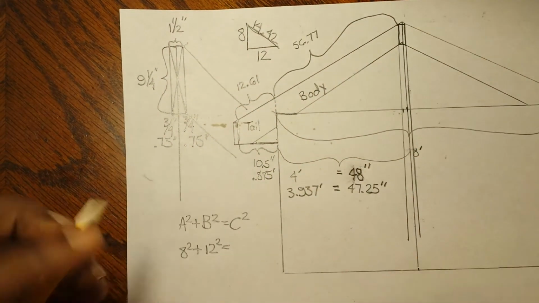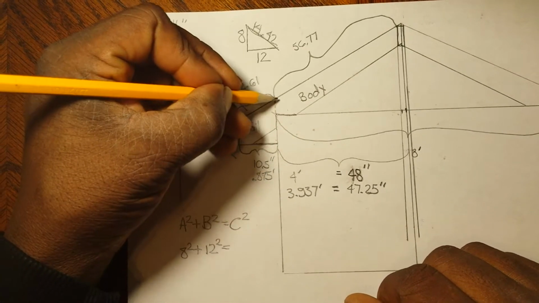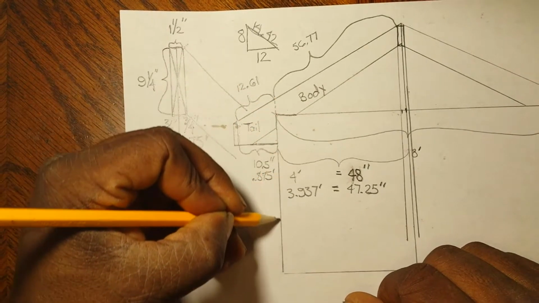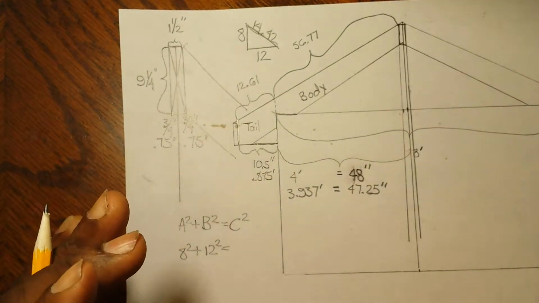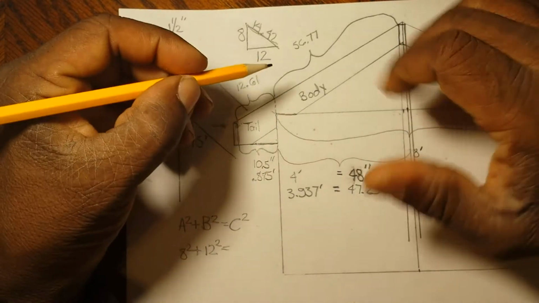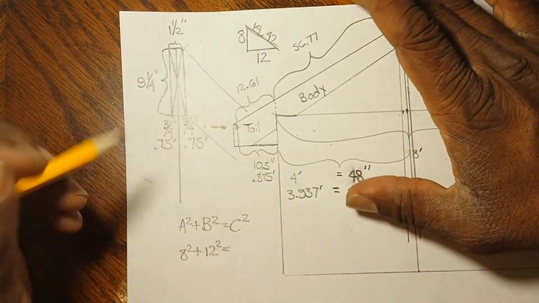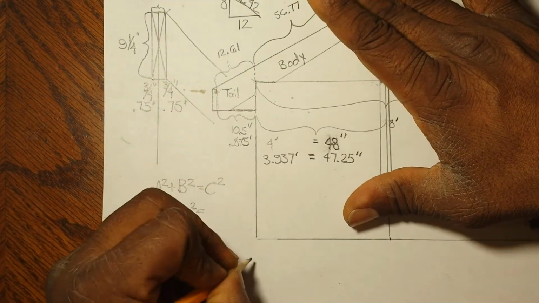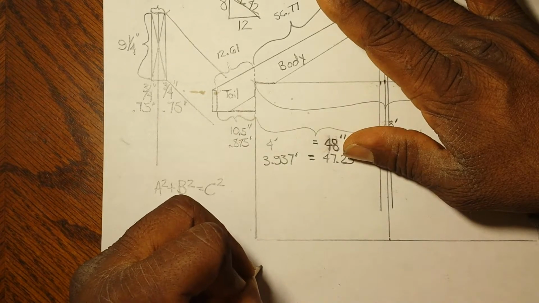Now the stance, this little dotted line that I gave you right here, it lines up with the stance. When I'm making my first pattern, I always put my stance. Some people call it a stance. Some people call it a HAP. H-A-P, it's an acronym.